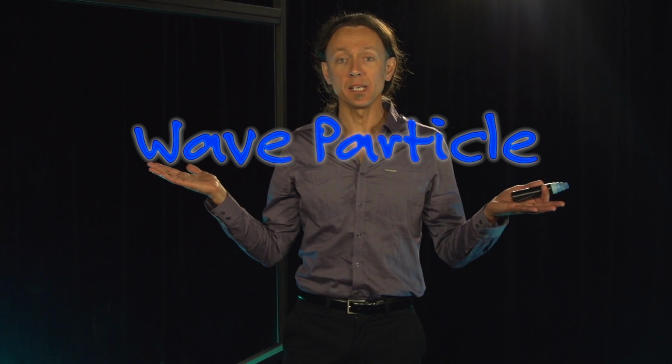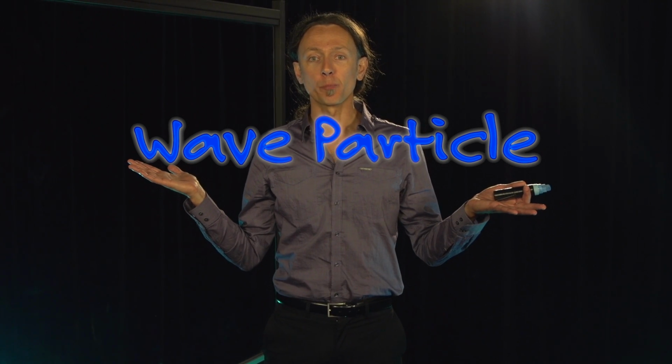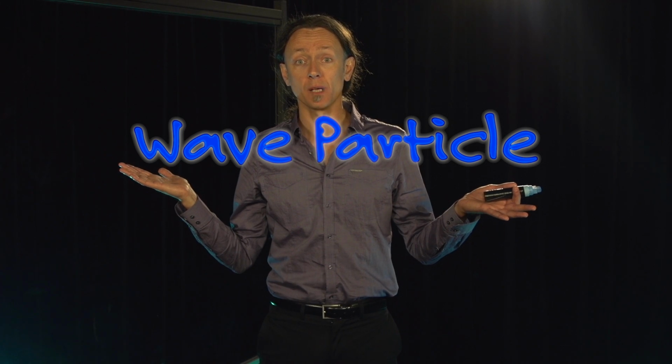Wave-particle duality is one of the fundamental principles of quantum mechanics. It says that to every wave, like electromagnetic waves or even acoustic waves, there is a particle, a quantum of energy of the wave associated with it. And to every particle, there is a wave that's associated with the motion of the particle.